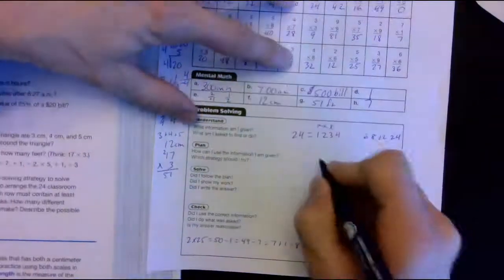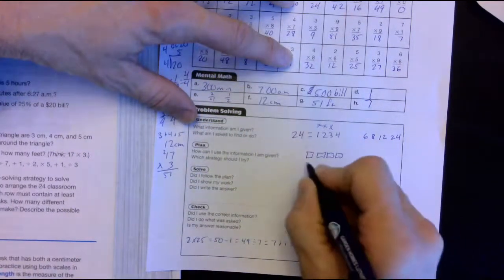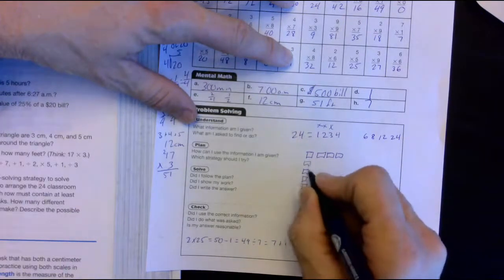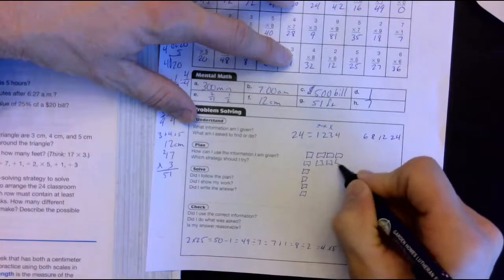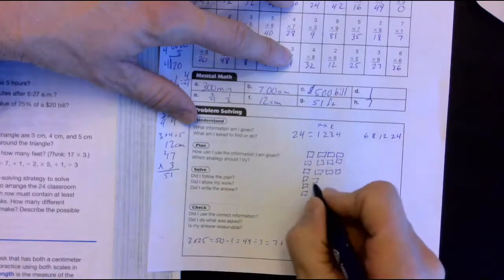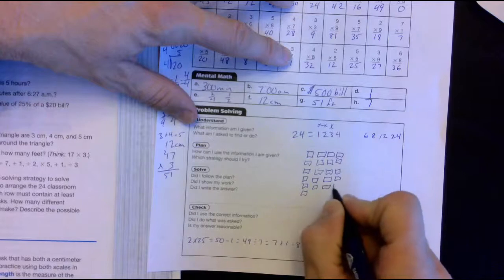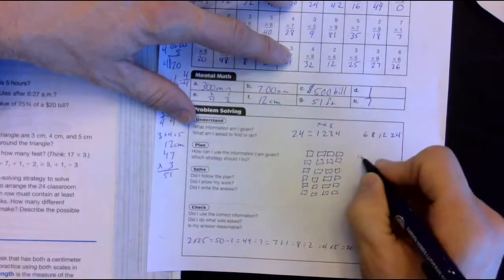So we got 4 rows, with 6 in each row. 1, 2, 3, 4, 5, 6. So if you had your room set up like this, it would work. And that fit pretty nicely in the classroom. Okay? What about if we did 6 rows?